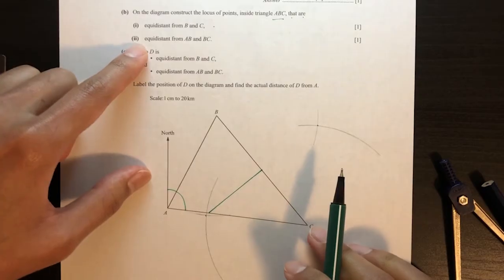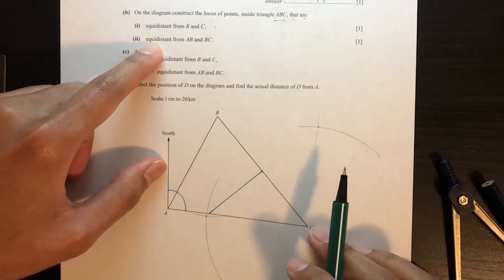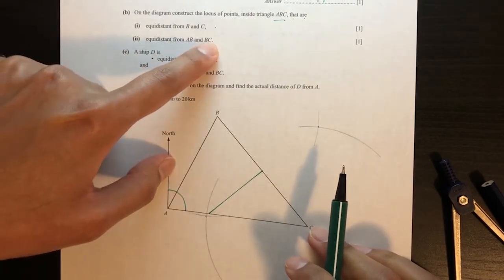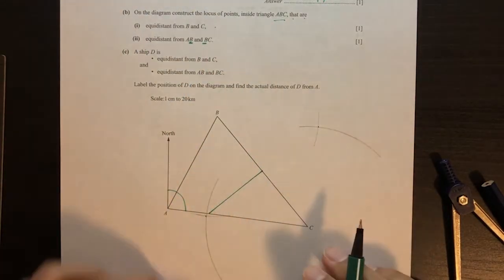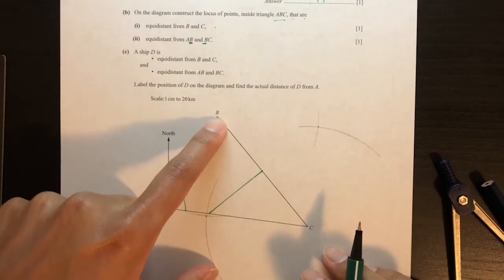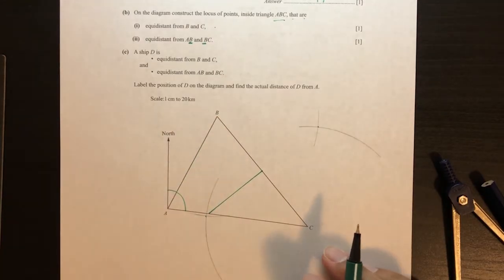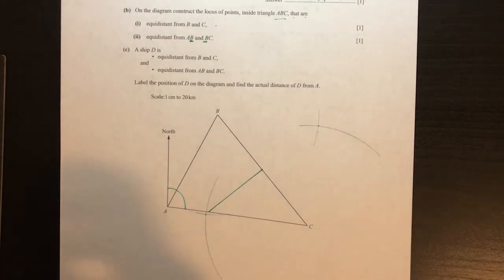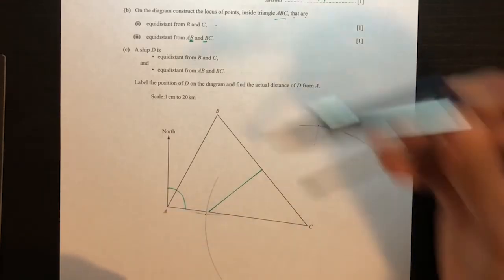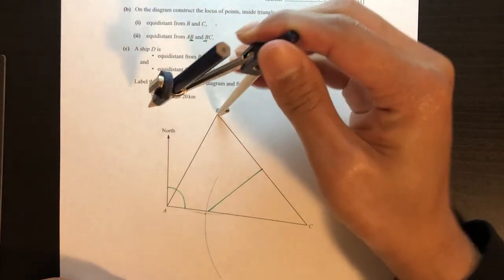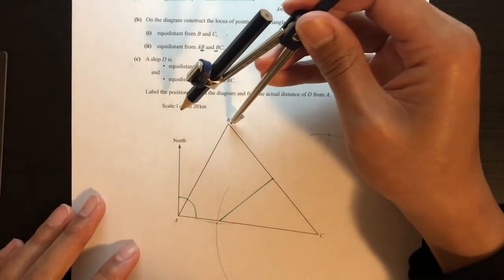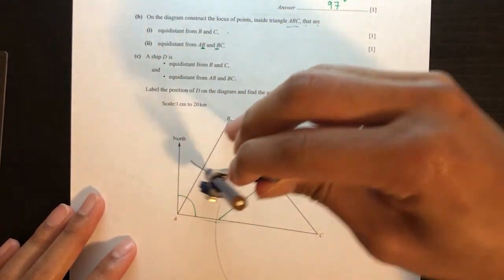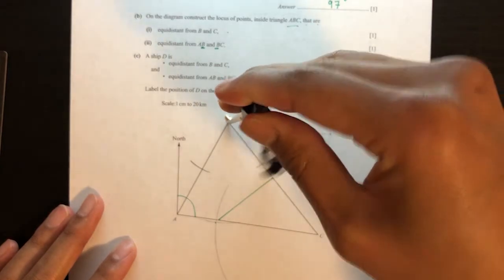Now part 2, we have to find the locus of points which are equidistant from AB and BC. So we find the common point is B, which means we have to draw the angle bisector of angle B. Okay, so how do we do this? We have to use our compass again. So we have to go to the point B. We have to draw an arc, cutting the line BA and the line BC.